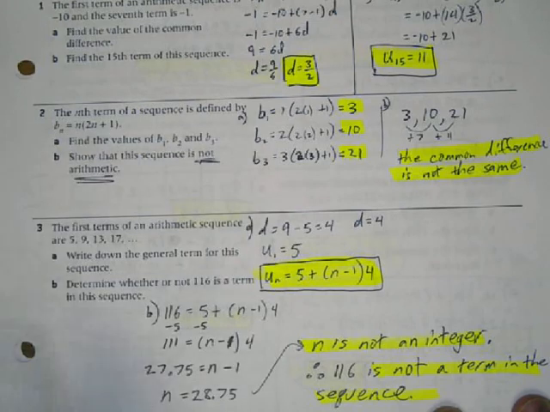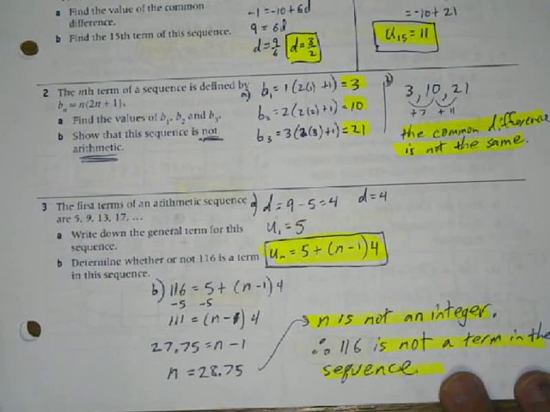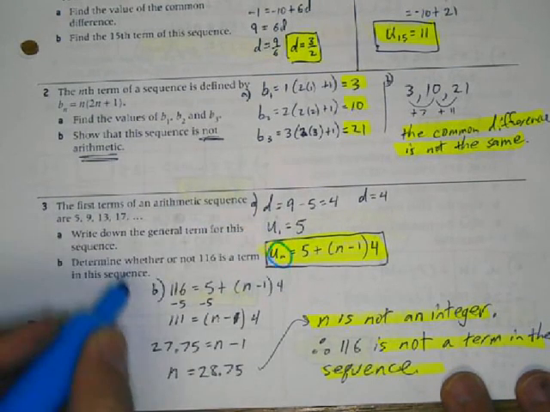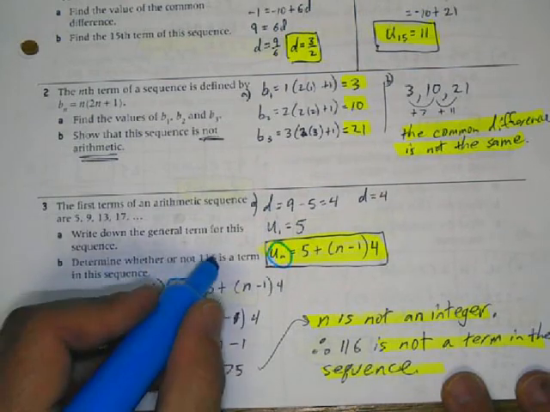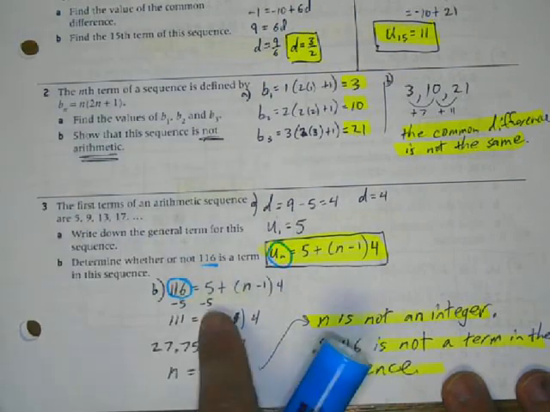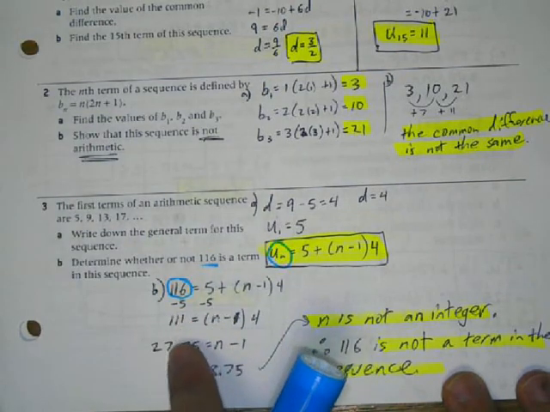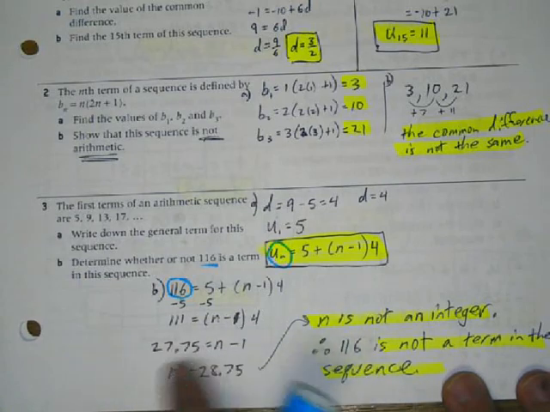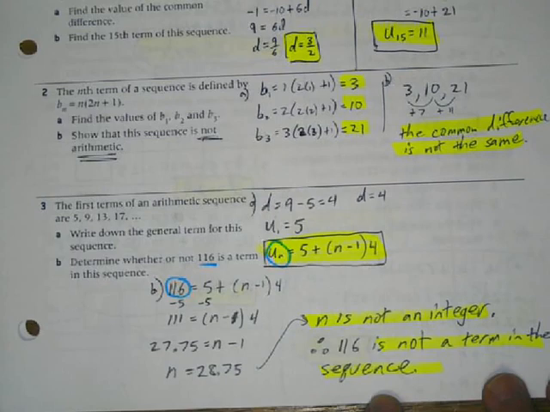Okay, question B. Determine whether or not 116 is a term of the sequence. So if I make this equal to 116, then we can find out if it is or not. So first step, subtract 5 on both sides, we get this. Then divide both sides by 4, we get this. Then add 1 on both sides, I get this. This is not an integer, so 116 is not a term in the sequence.